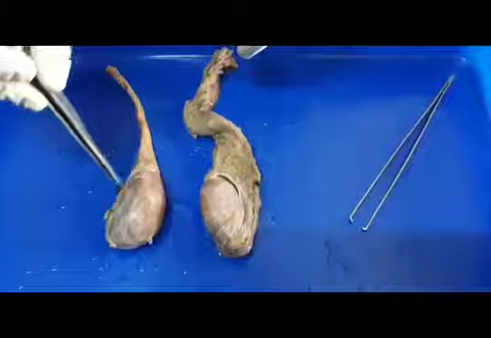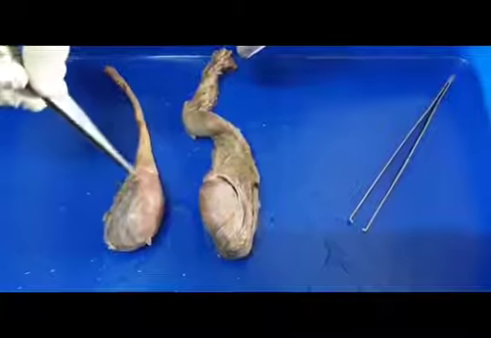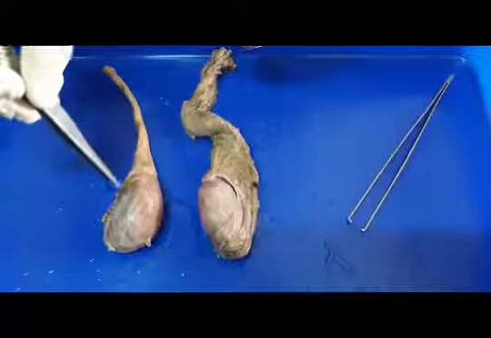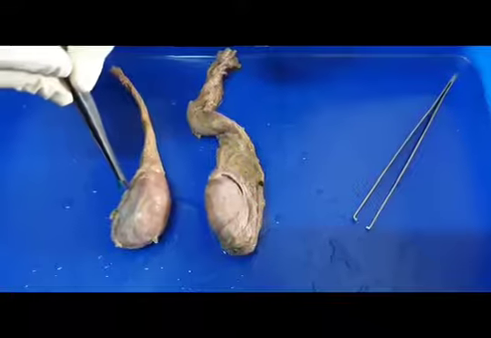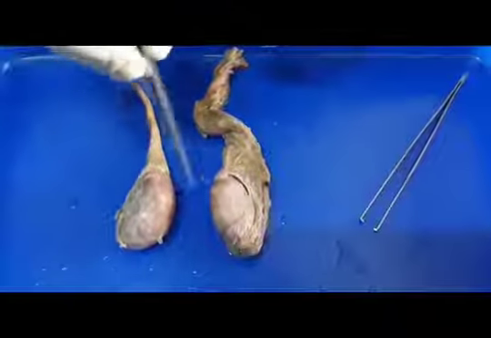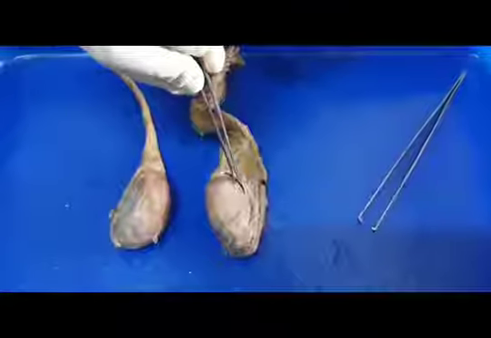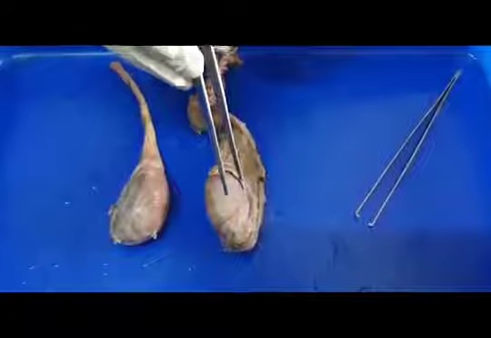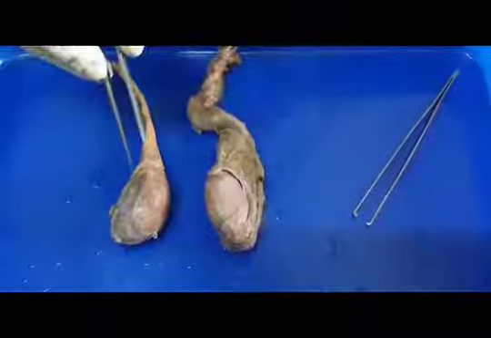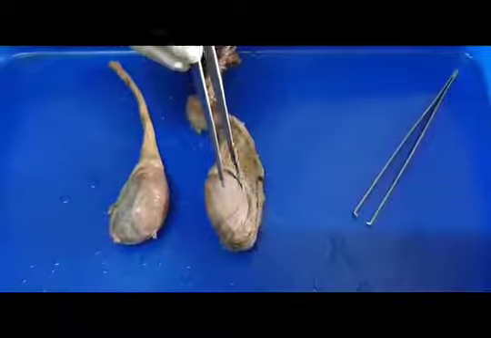This is the posterior border because, as I said before, the sinus of epididymis helps you to identify. This is the epididymis, this is the sinus of epididymis, which is facing posteriorly and laterally. This is the right testis, and here the sinus of epididymis is posterolaterally towards the left. So that's why this is the left testis. That's how you will identify the right testis and left testis.